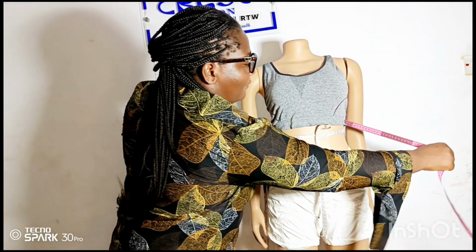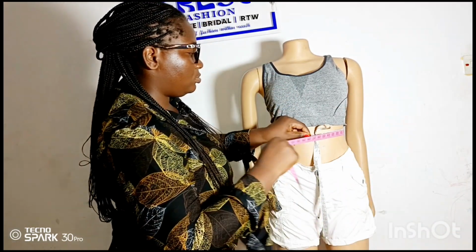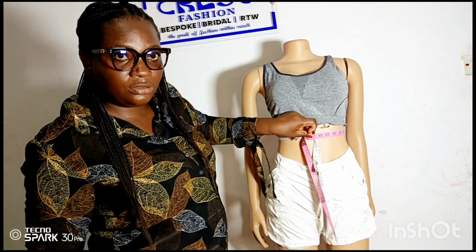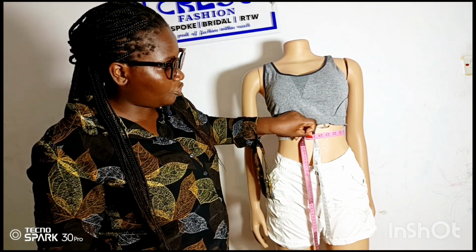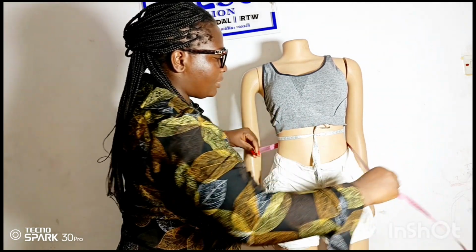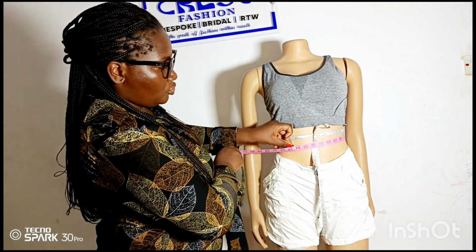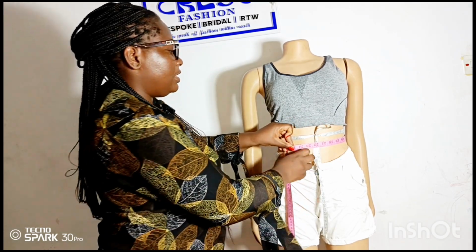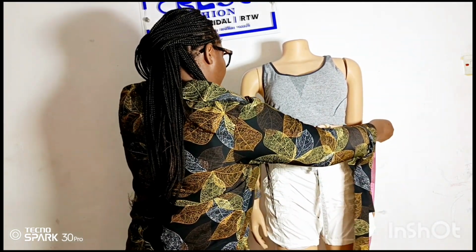Then you measure your half length for your waist, half length. Can you see it? The circumference of your half length, you measure it. Then you measure your waist circumference. You measure it. Your waist circumference. You measure it. Then you go to your upper hip line now.